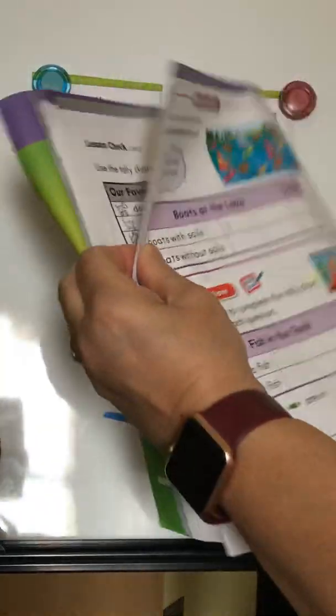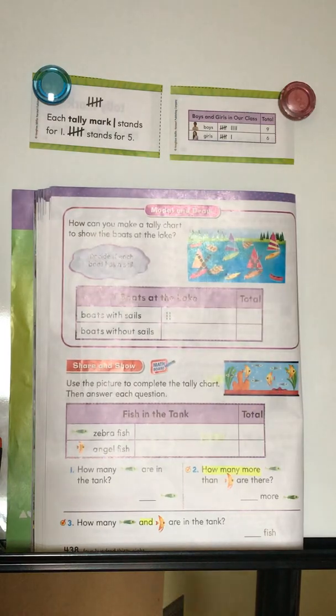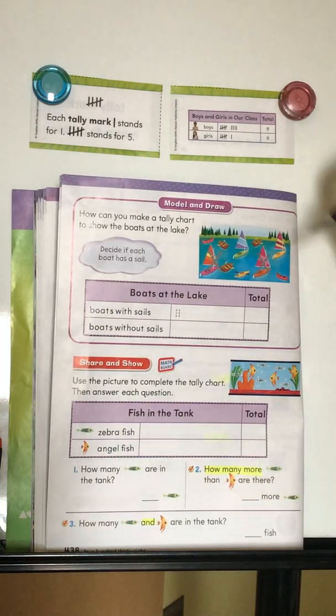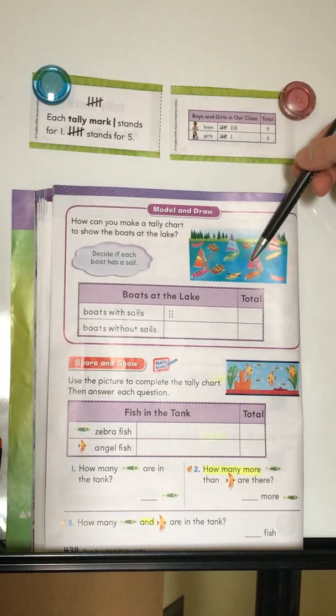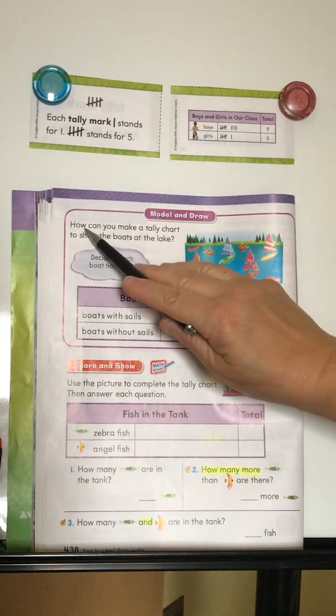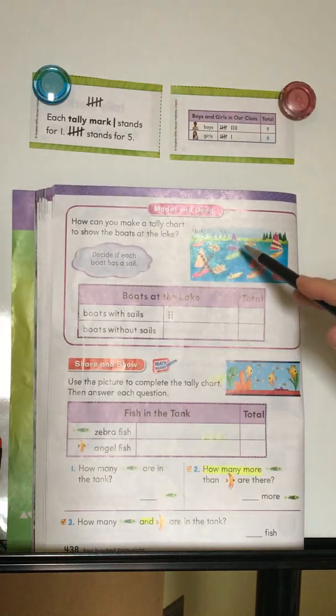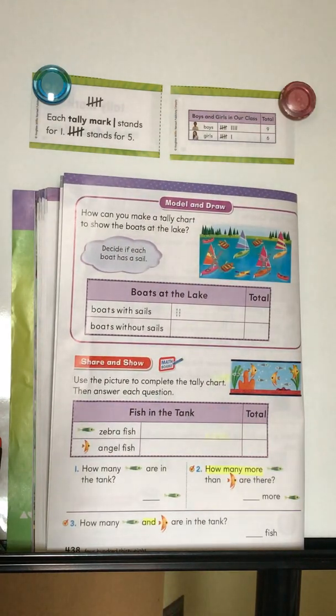All right, our next tally chart is boats at the lake. On this one, we're going to look at the boats at the lake and decide if each boat has a sail. It says, how can you make a tally chart show the boats on the lake? So they're going to choose boats that have a sail and boats that do not have a sail.